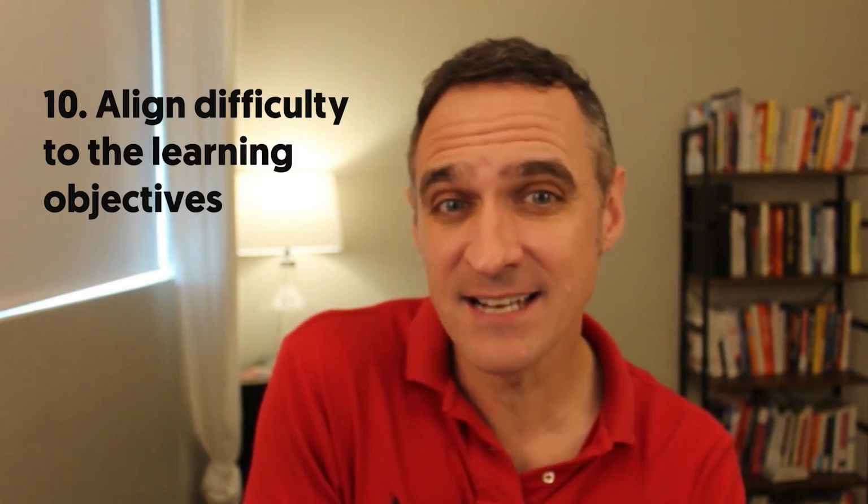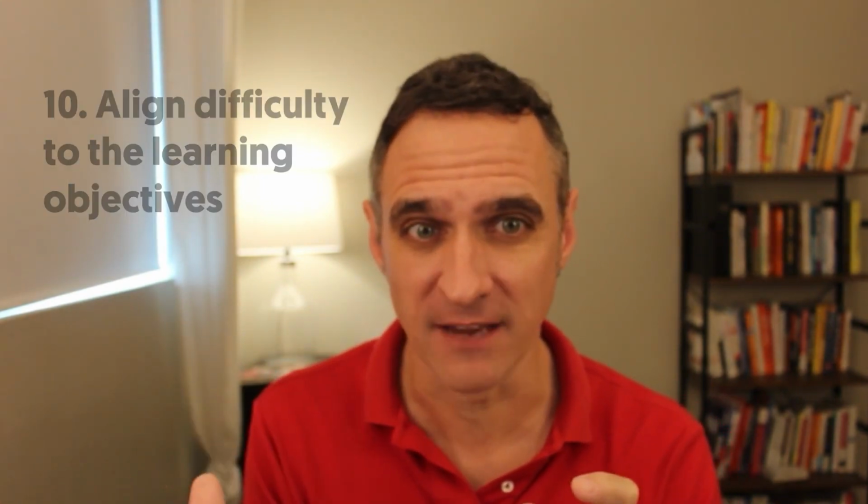Tip 10 takes a little bit of explanation, so let me try. It's to align difficulty to the learning objectives. So assessments should move from easy to complex, from questions that measure recall to those that require learners to apply what they've learned. Starting simple and building allows learners to remaster the material as they work through the assessment, shoring up the basics before they move on to harder questions. So think of order of difficulty as a continuum.